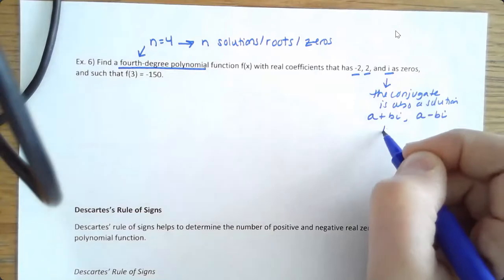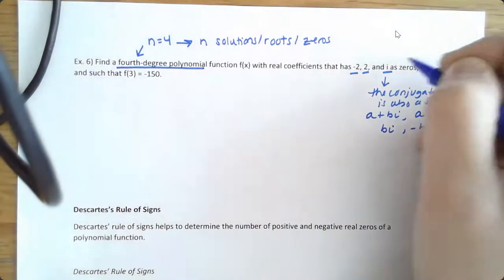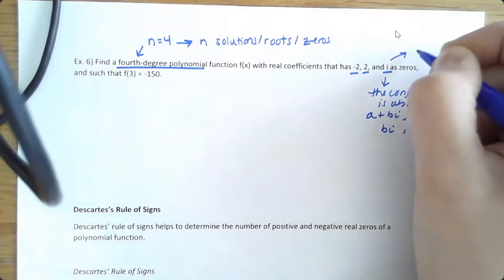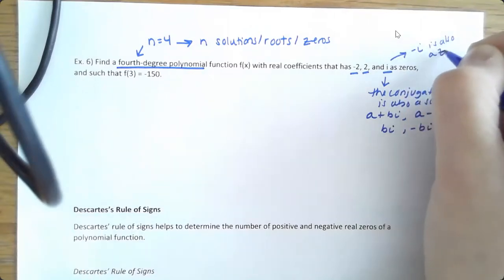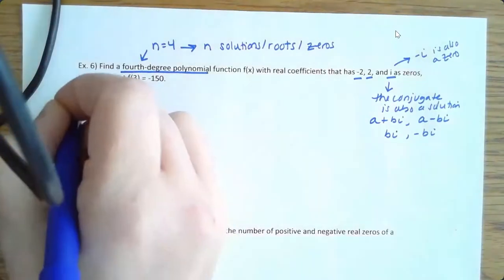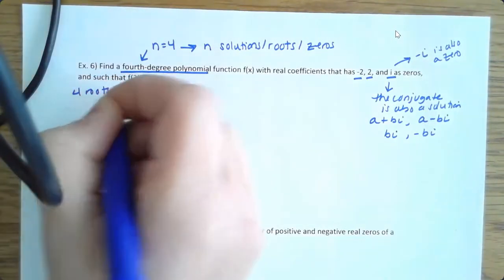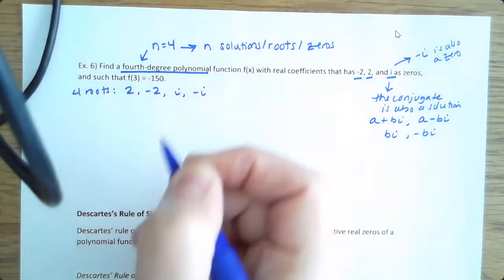If one of the answers is just bi, then negative bi is another answer. So if I know that i is a 0, then negative i is also a 0. So I do have my 4 solutions, right? My 4 roots are 2, negative 2, i, and negative i.